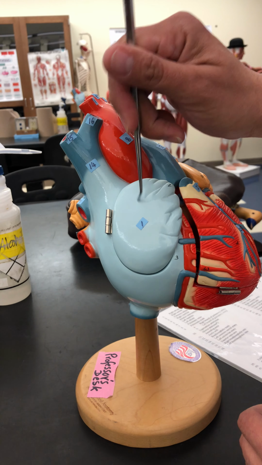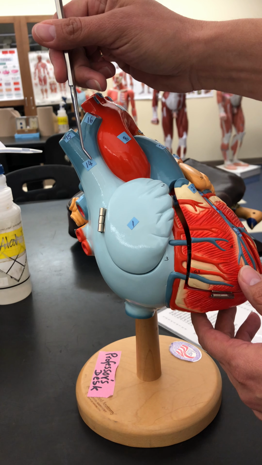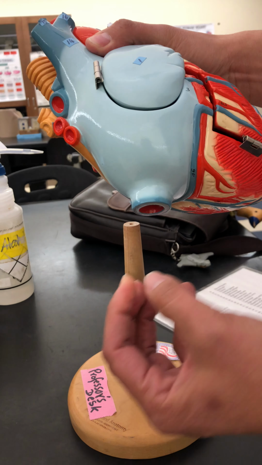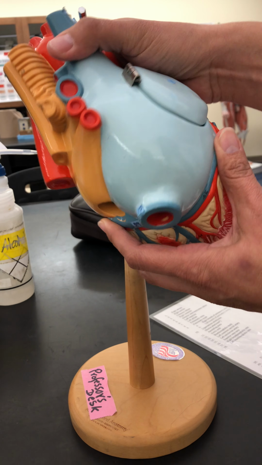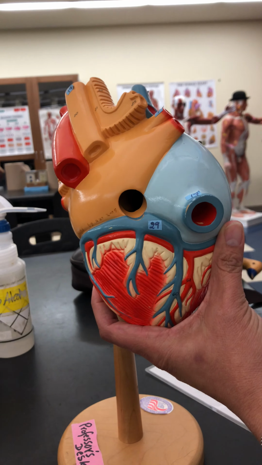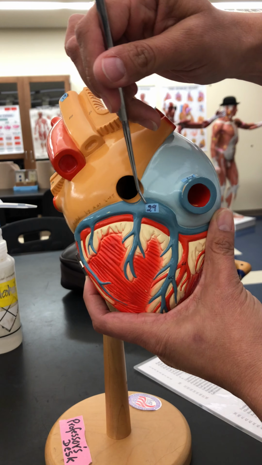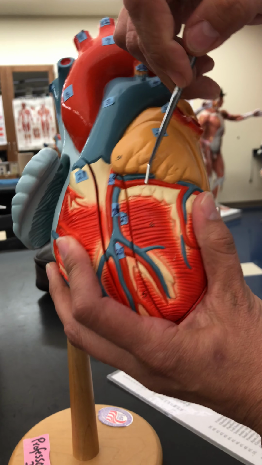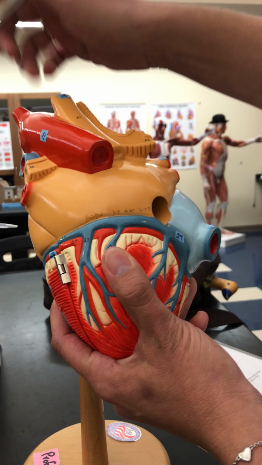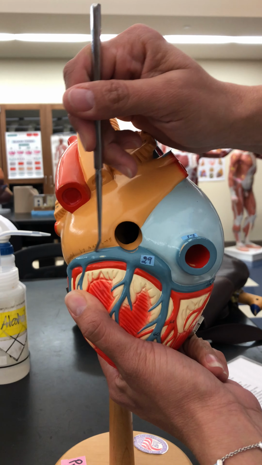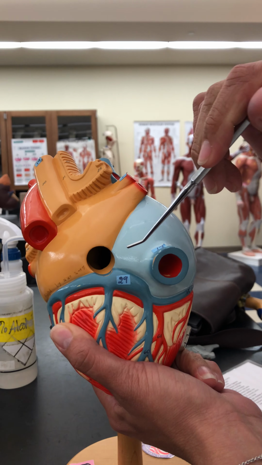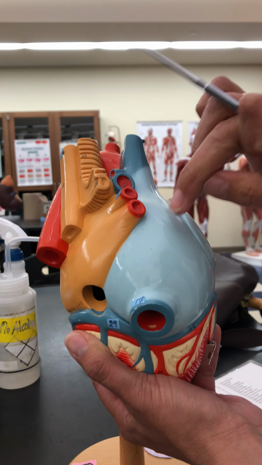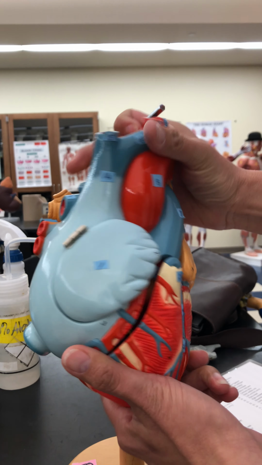Main veins that come into the right atrium are the superior vena cava, which is this large vein, number 14, and the inferior vena cava, which you're missing most of. Okay. You also have one more vein that dumps into the right atrium, and it runs along the coronary sulcus. The coronary sulcus is that groove that separates the atriums from the ventricles. So right in the back of the heart, you have this called the coronary sinus. That's number 29. So the coronary sinus, superior vena cava, inferior vena cava dump into the right atrium.